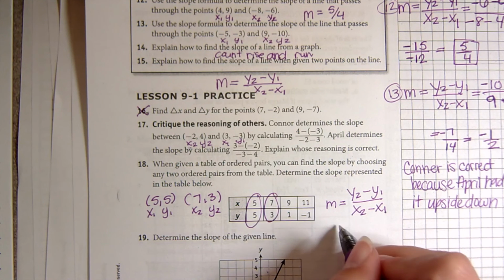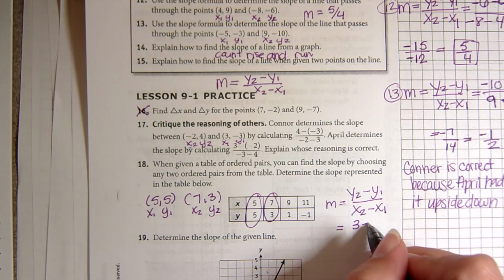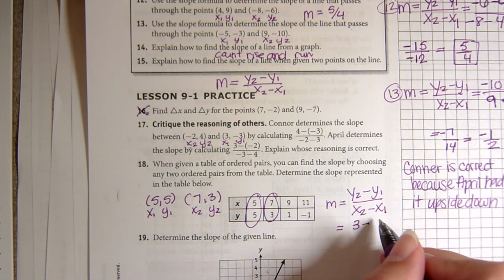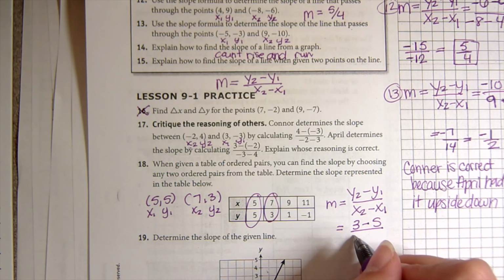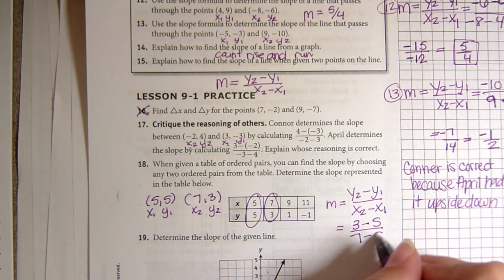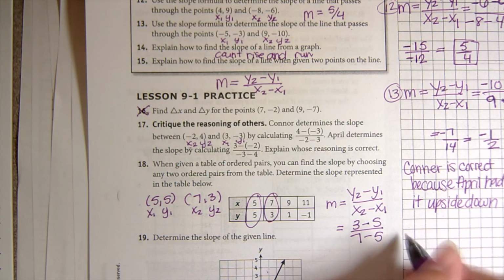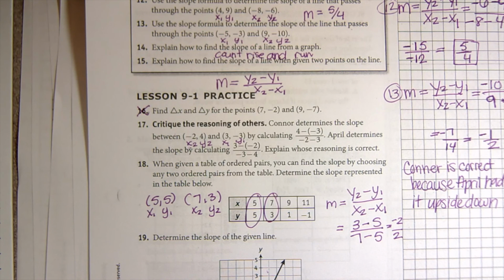So y2 was 3, minus what's y1? 5, over what's x2? 7, minus x1? 5. So what is 3 minus 5? Negative 2. And 7 minus 5? 2. So negative 2 over 2 simplifies to negative 1. So the slope would be negative 1.